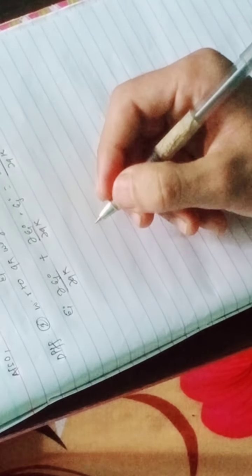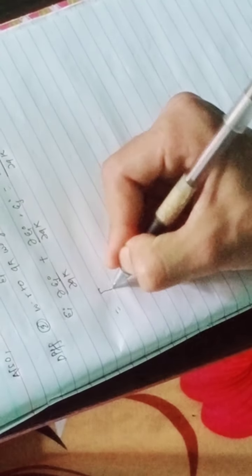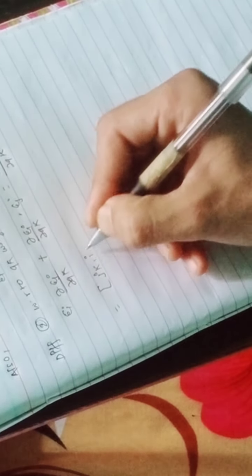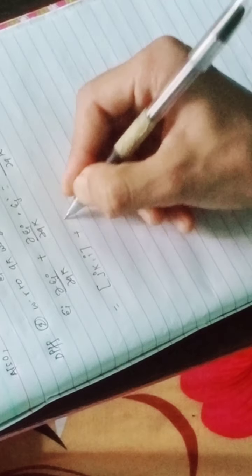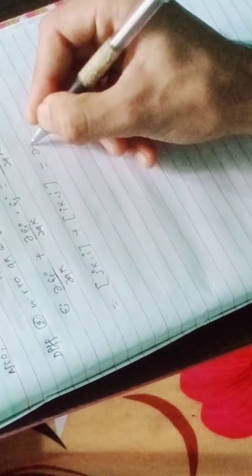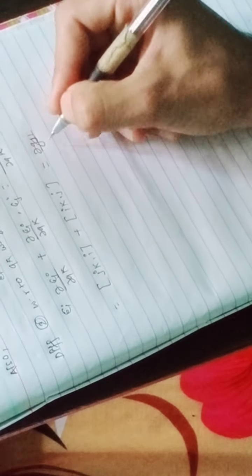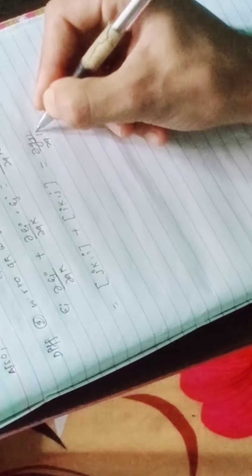From the Christoffel second symbol, we write this as the symbol jk of i plus the symbol ikj, which is equal to del gij divided by del qk.